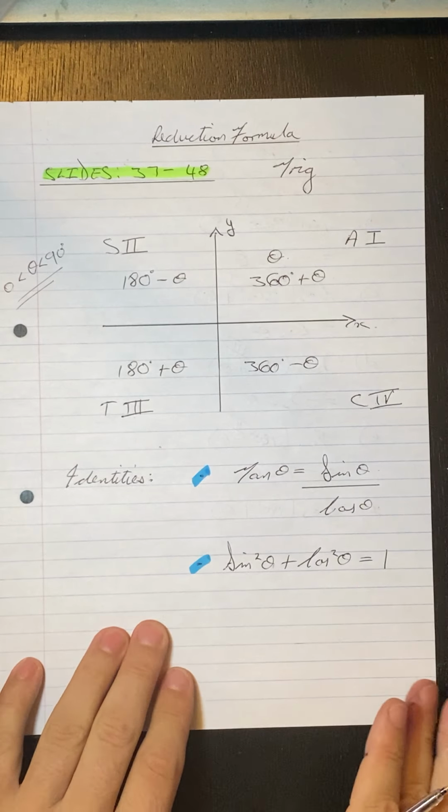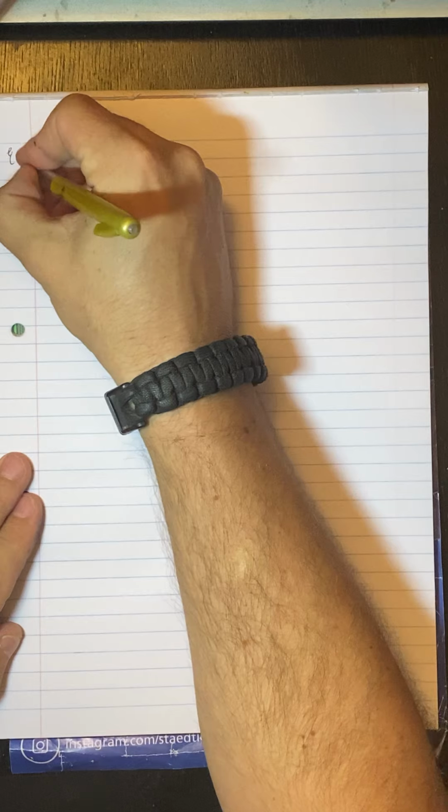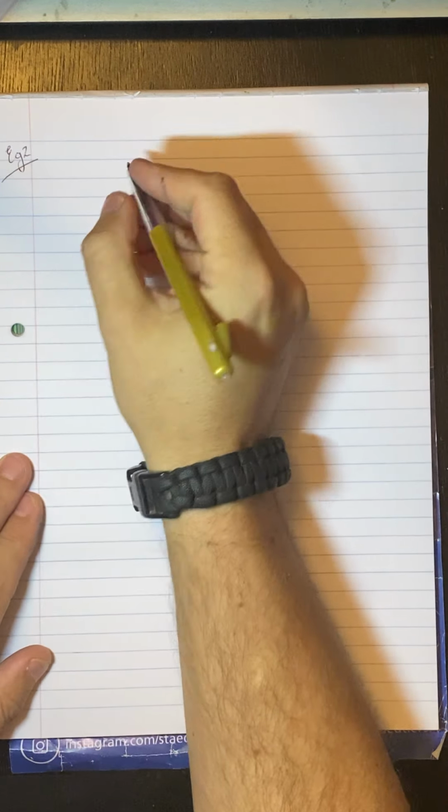So example 2, it's asking us to simplify the following expression.